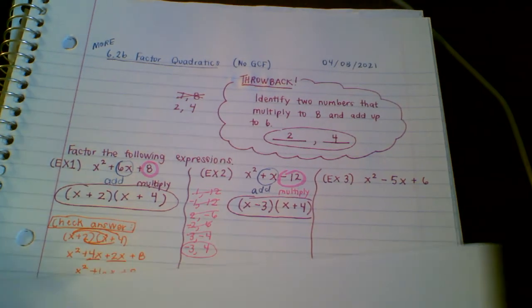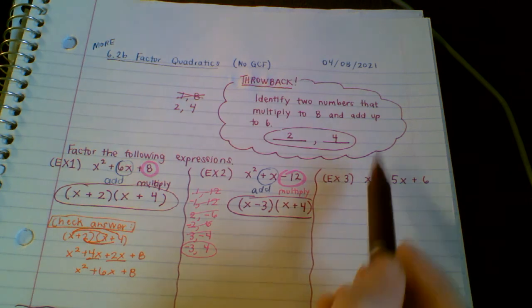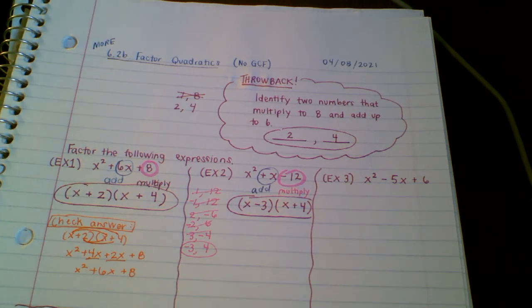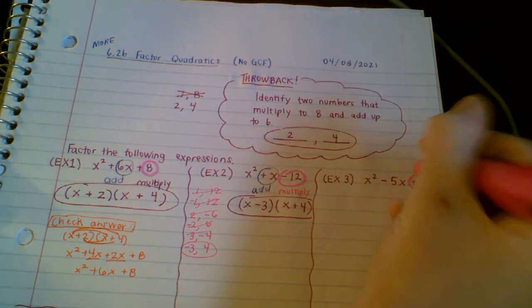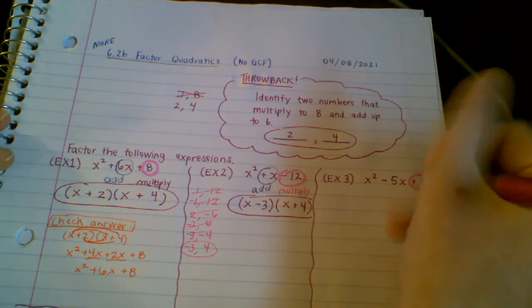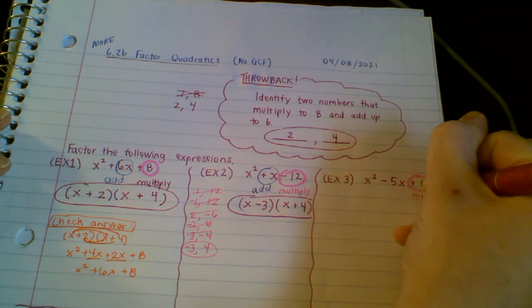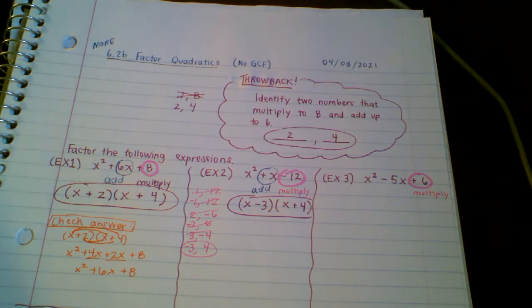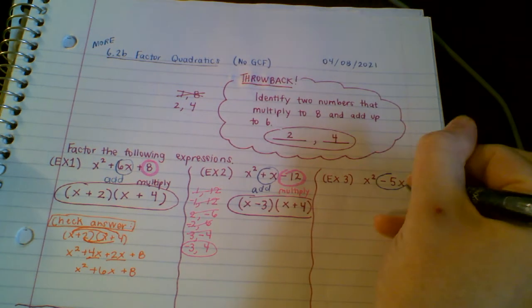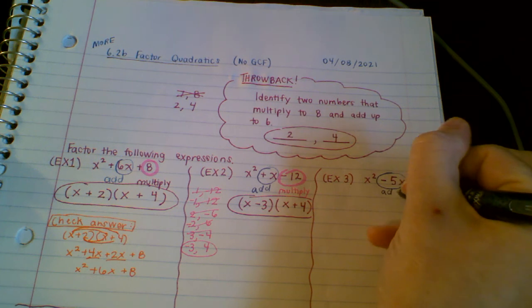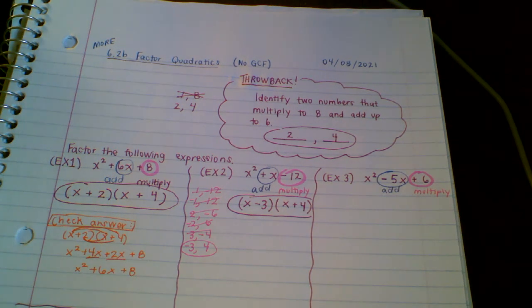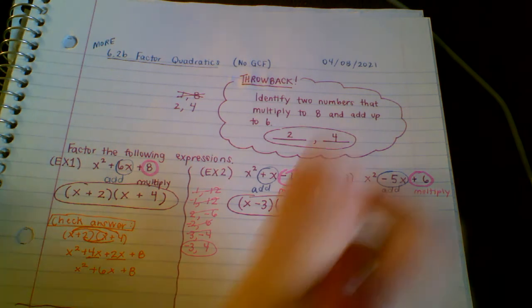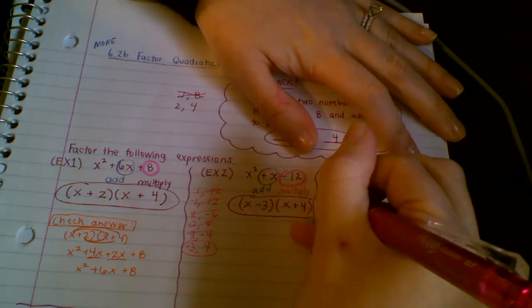Example 3. X squared minus 5x plus 6. We want to factor this expression. So I need to find two numbers that multiply to 6 and add up to negative 5. Okay. I'm going to have to include some negatives in the numbers that multiply to 6. Okay, numbers that multiply to 6. Here we go. Let me make my list.